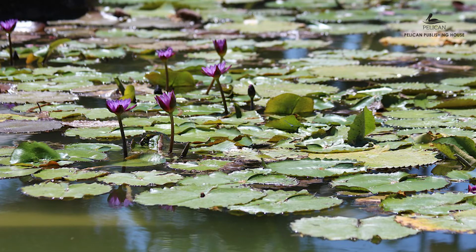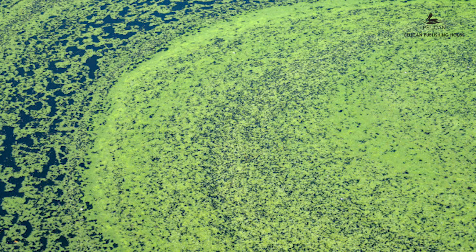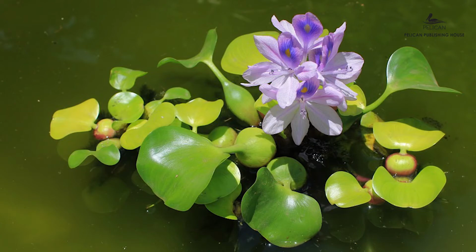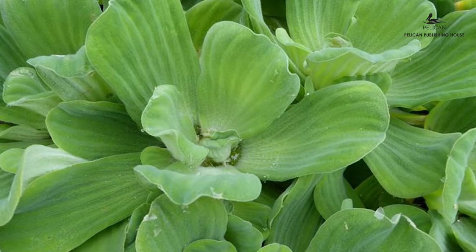Floating plants. The roots of these plants are not attached to the soil. They have spongy bodies which are filled with air. This helps them float on the water surface. Duckweed, green algae, wolffia, water hyacinth, and pistia are all examples of floating plants. Fixed plants.